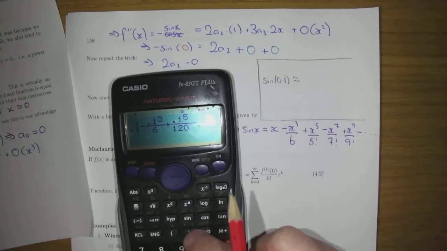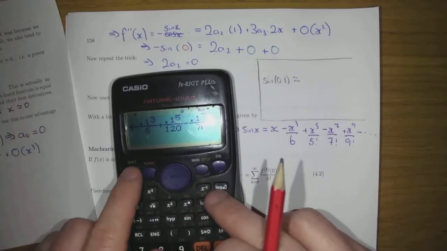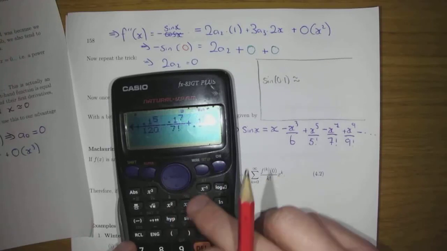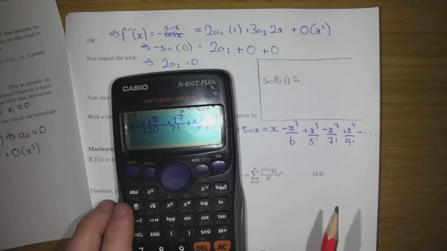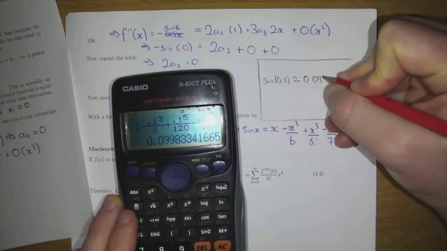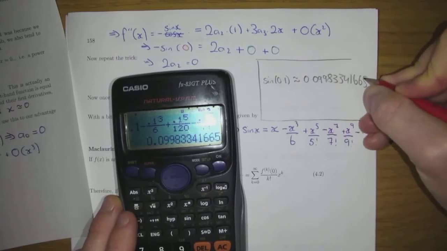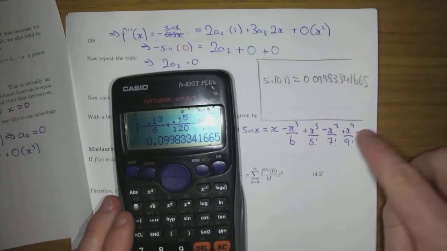Minus 0.1 to the 7 over 7 factorial plus 0.1 to the 9 over 9 factorial. So according to this, it's 0.09983341665. Now that's according to the Maclaurin series.